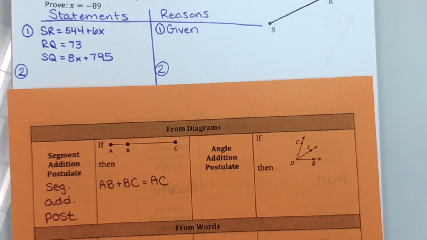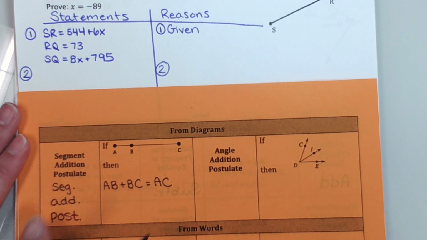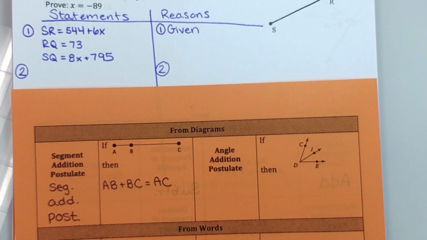Actually, no, I can't jump directly to that first. I need to jump to the lettery version of it first. That's what this thing tells me. That's the key thing about proofs, is you can only write down exactly kind of what they say, just modified for the problem. And this one says you have to write things in letters.